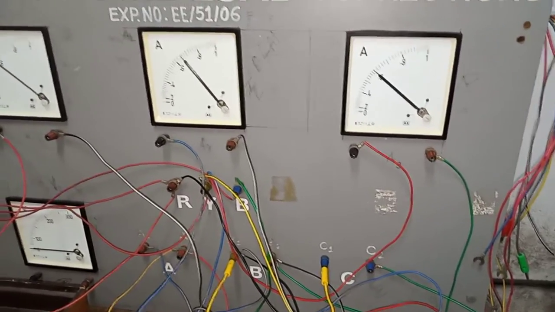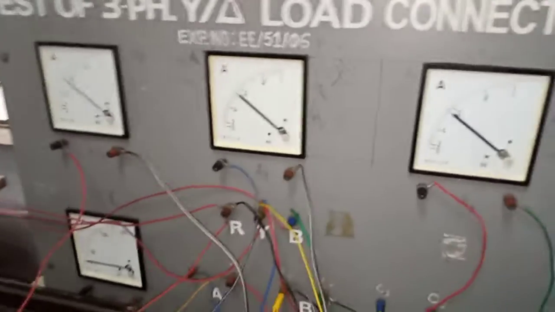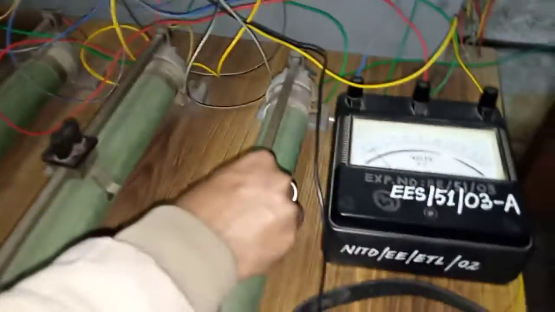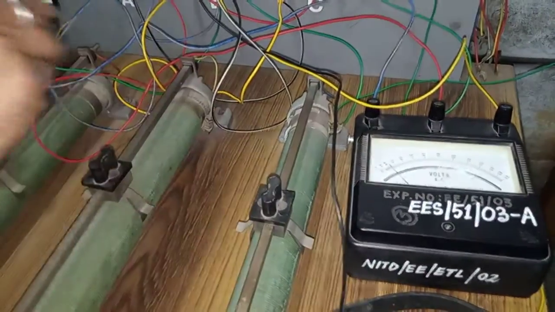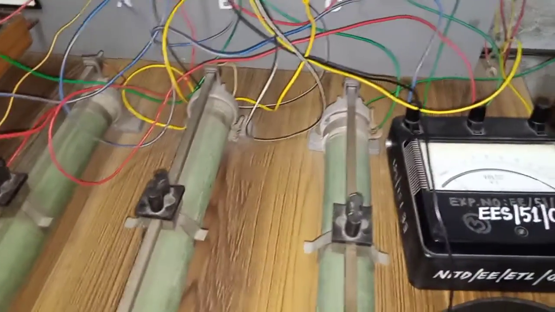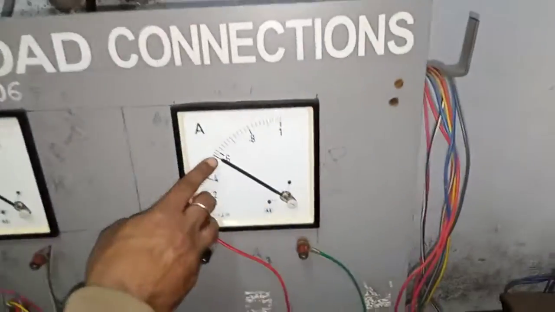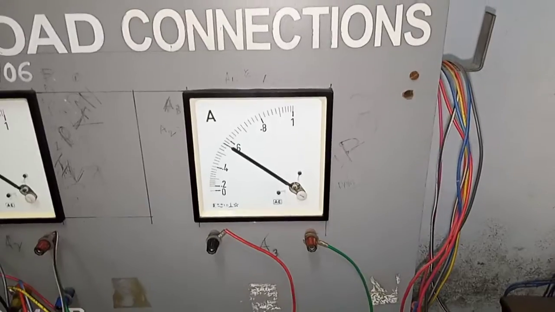So we will have to adjust the value almost. Let us keep it in the middle position. So in this case, almost we are finding it around 0.56.